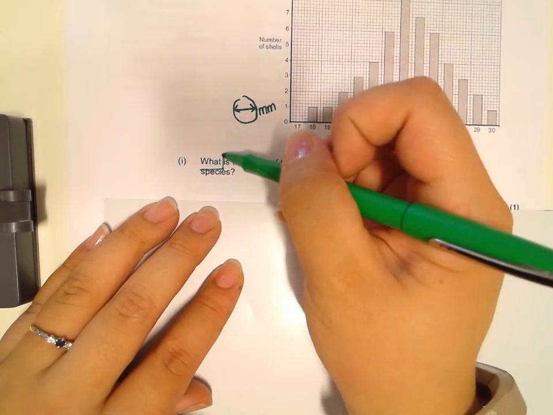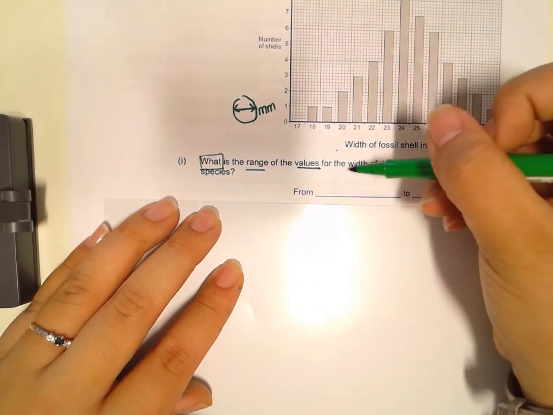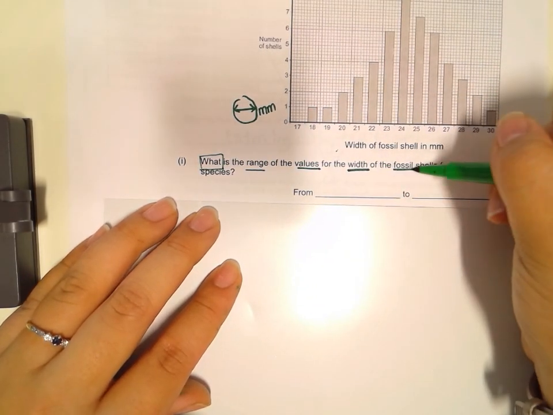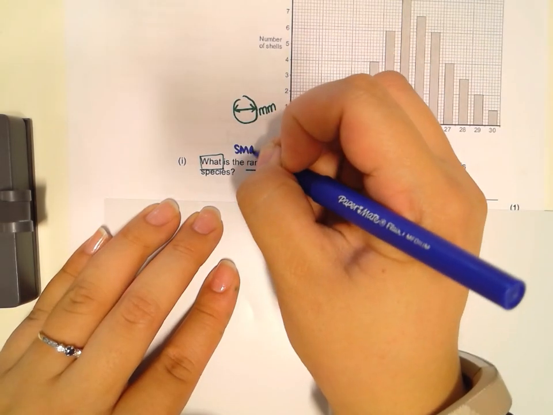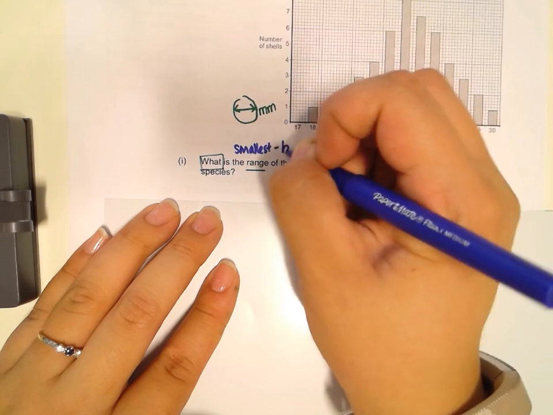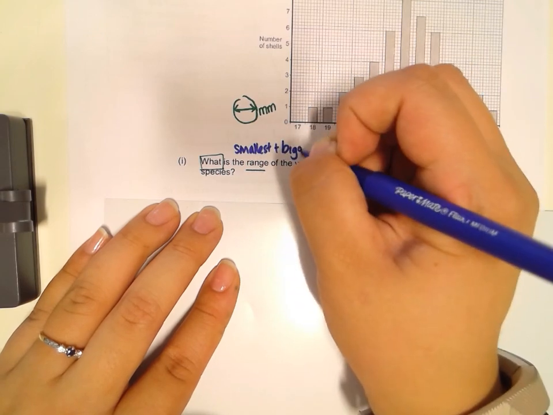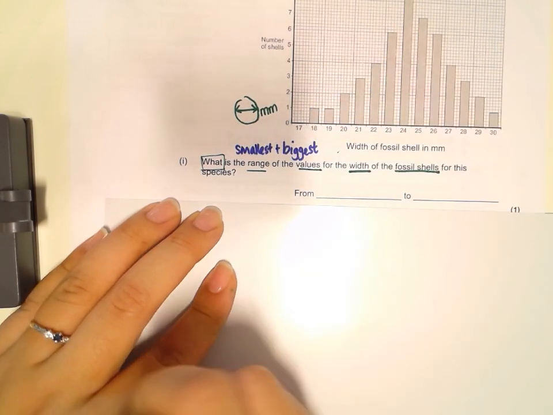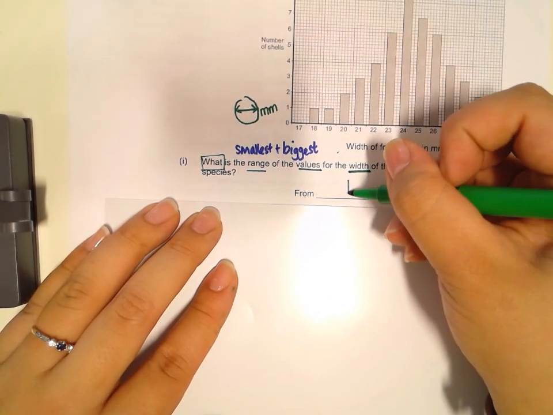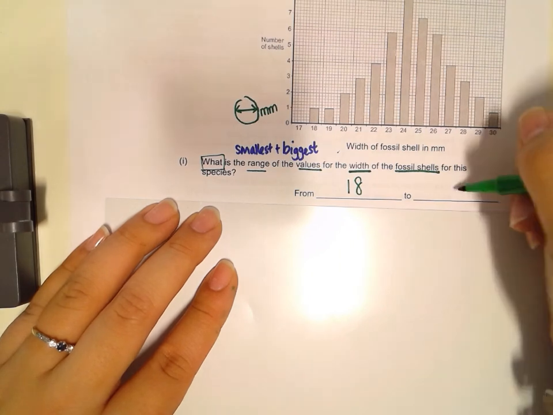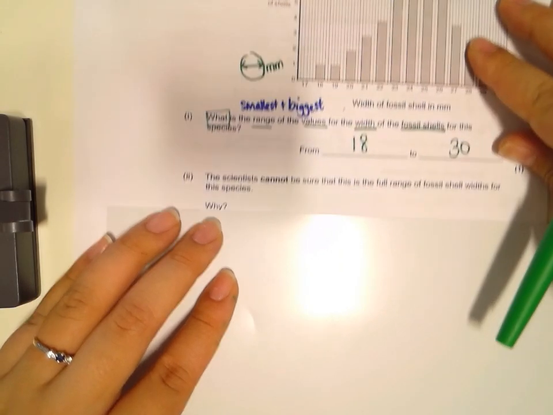What is the range of the values for the width of the fossil shell species? So range means what is the smallest number and the biggest number of the width. It can't be 17 because they found no shells, so it's from 18 all the way up to 30 was the biggest.